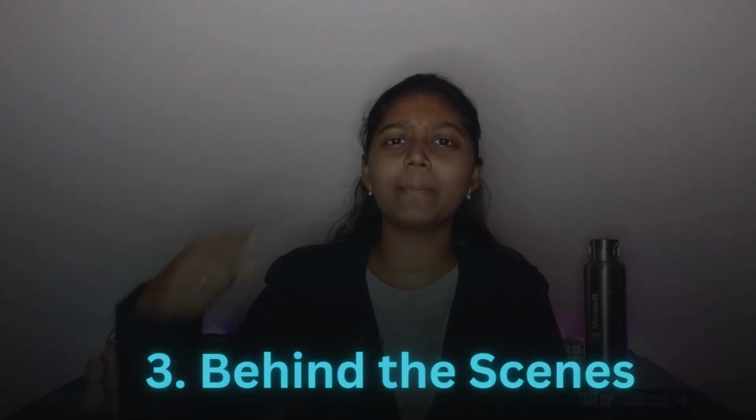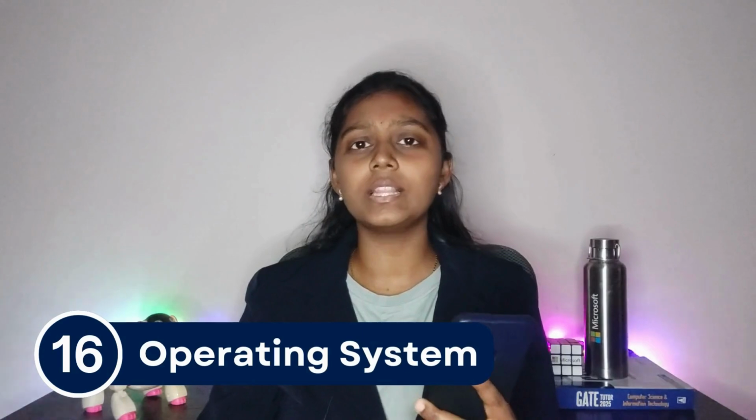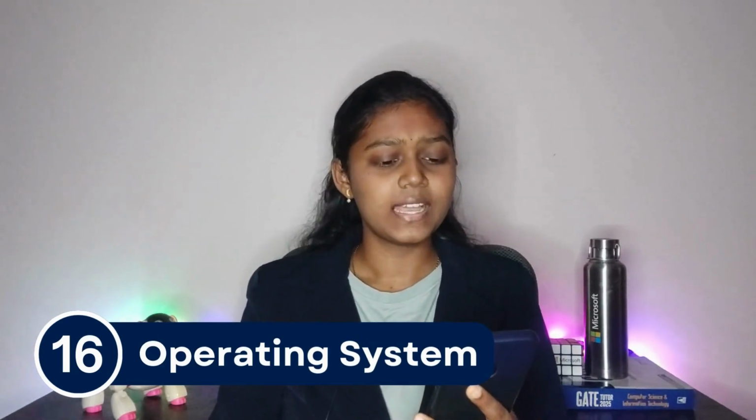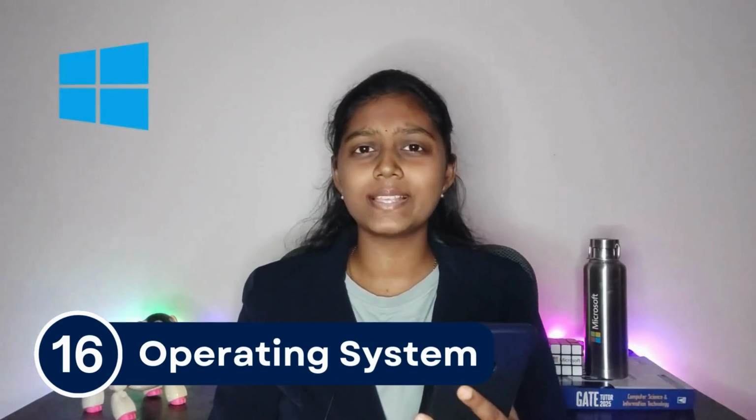Chapter 3. Computers don't work by magic. There is something behind the scenes. 16th term, operating system. It manages all the softwares and the hardware. It's like Windows, Mac OS and Linux. They rule your PC. 17th term, kernel. The core of OS that talks to the hardware. It's like the brain sending signals to your hands.